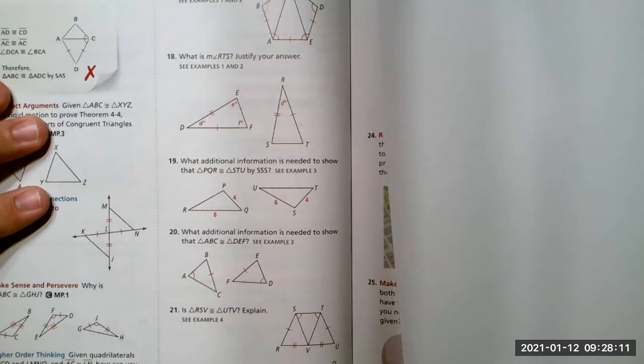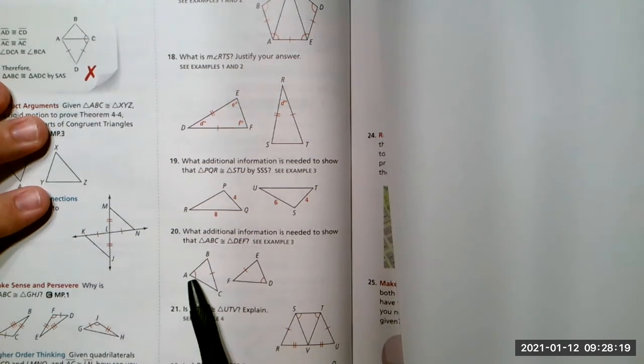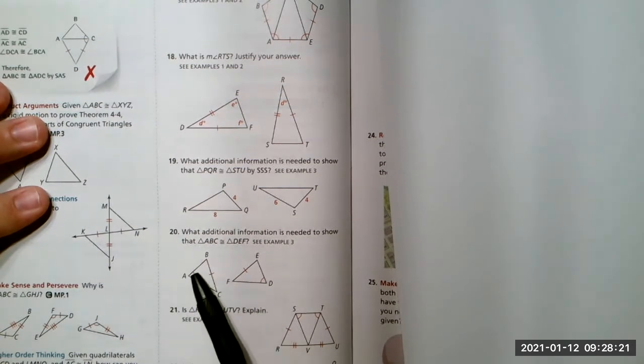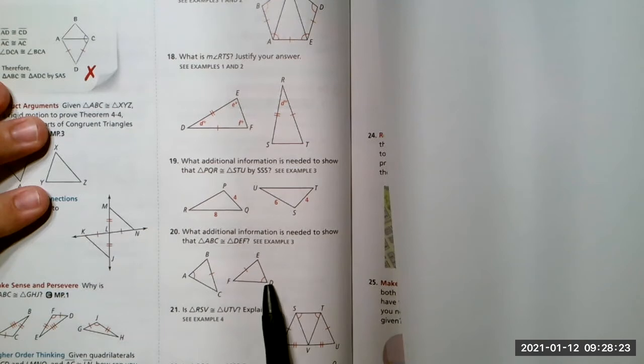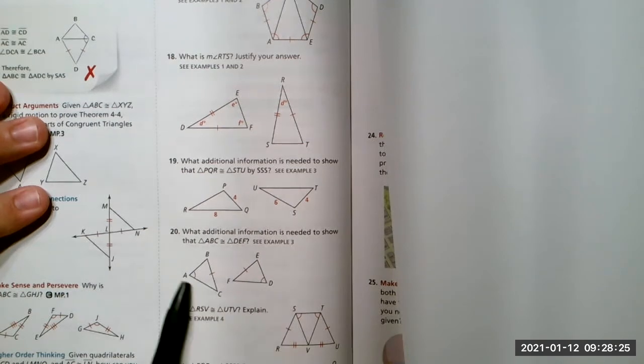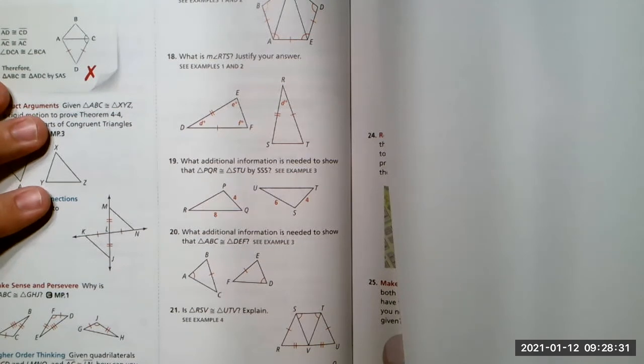If you wanted to use side angle side, you'd still need 2 pieces of information. I mean, you could set it up a lot of different ways. If you want to use angle A and angle D, you'd have to know that AB is congruent to DE, and you'd have to know that AC is congruent to DF. So either way you go, it looks like you're missing a good amount of information with these.